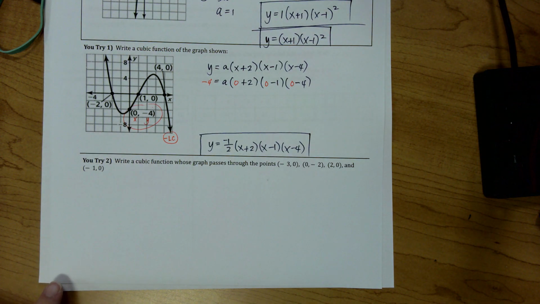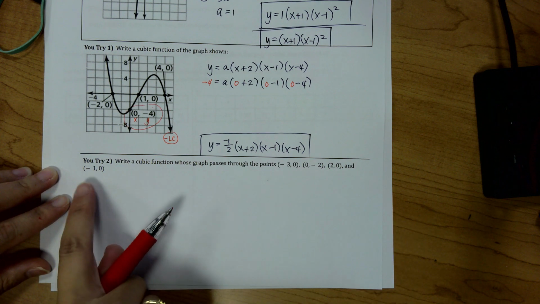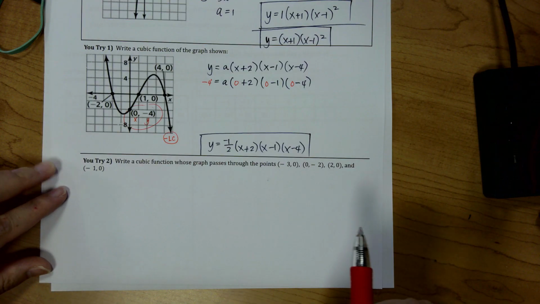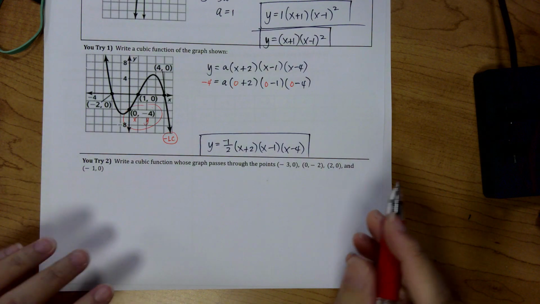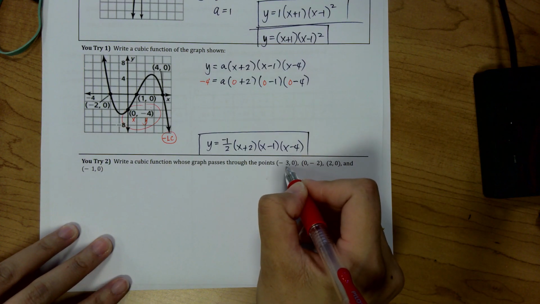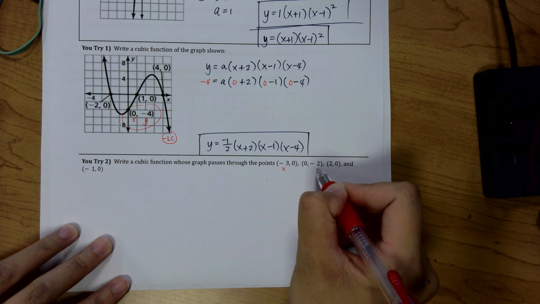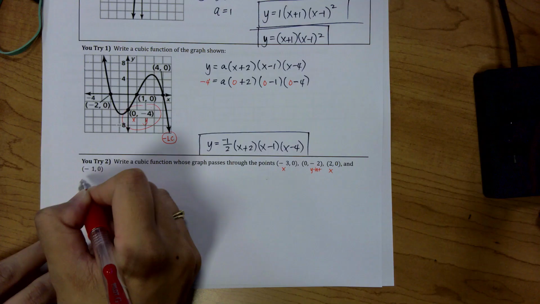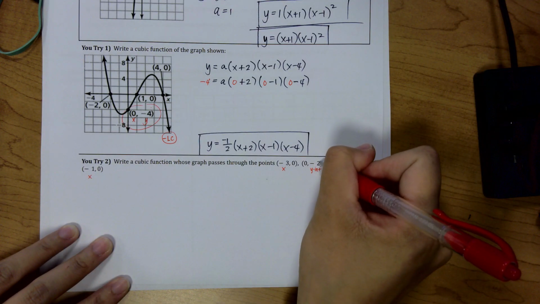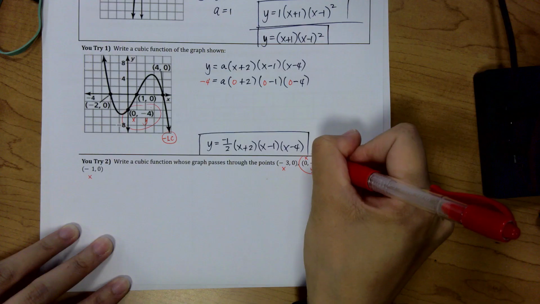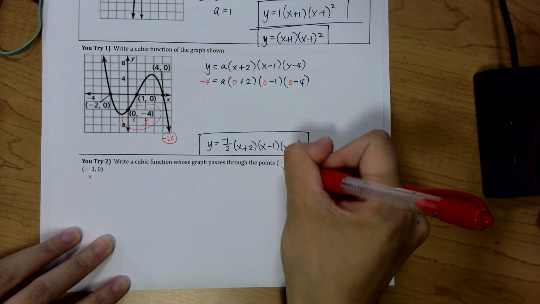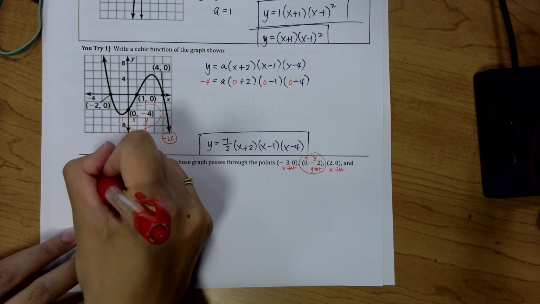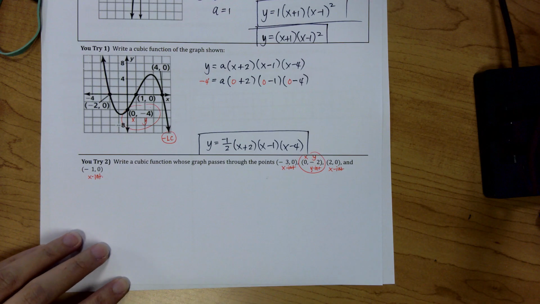For the next one, this one is a little bit trickier in the sense that I am not telling you which ones are x-intercepts clearly on a graph, but I think you can see that this is an x-intercept, this is a y-intercept, this is an x-intercept, and this is an x-intercept. So this right here, this is your x and y that you're going to plug in. The others are just x-intercepts. Give it a try, see what you get.